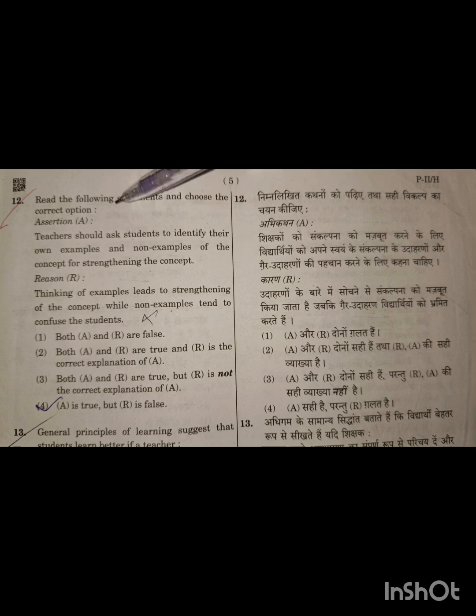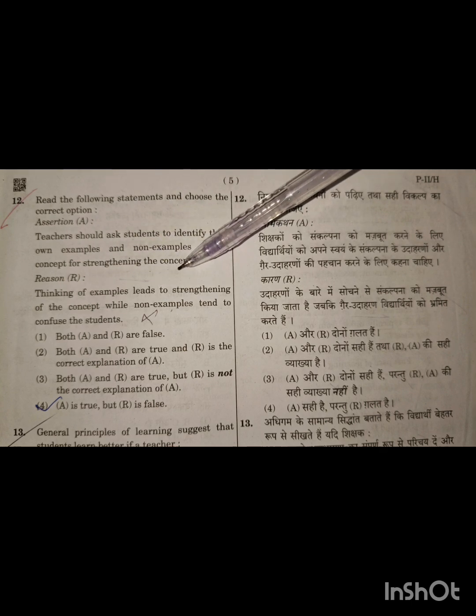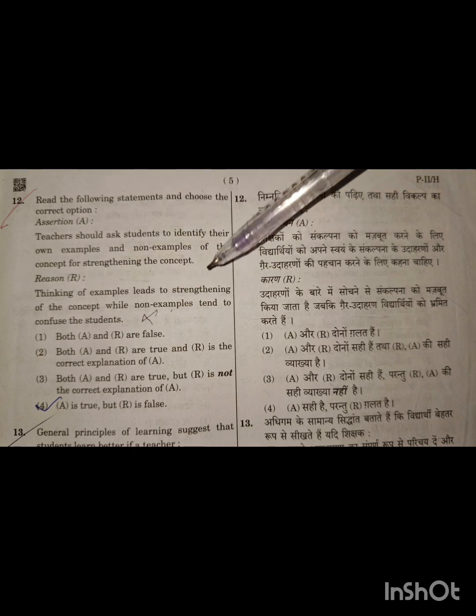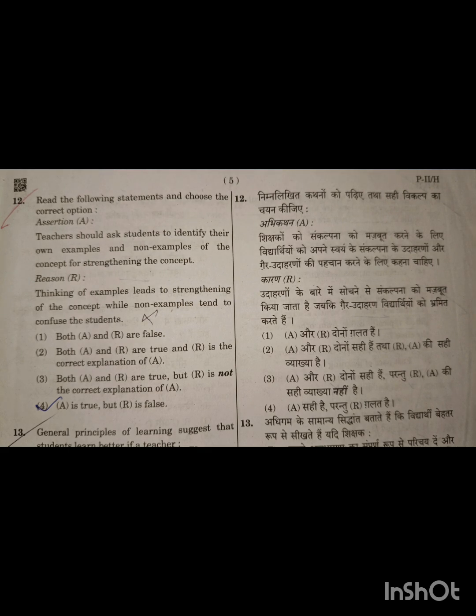Next question. Assertion reason. Assertion: teachers should ask students to identify their own examples and non-examples of the concept for strengthening the concept. Reason: thinking of examples leads to strengthening of the concept, while non-examples tend to confuse the student. The correct option is fourth: A is true, but R is false.